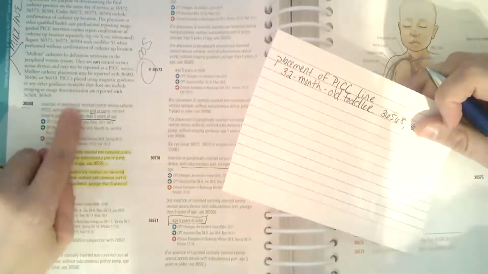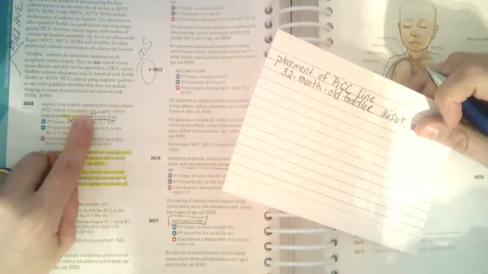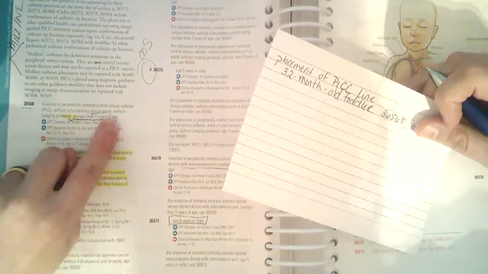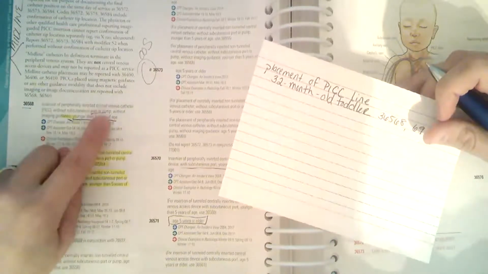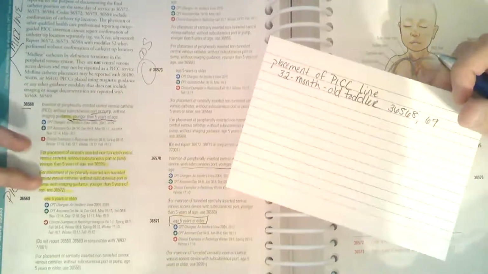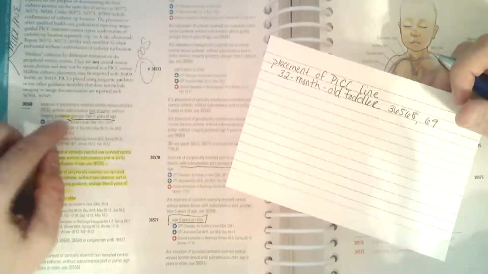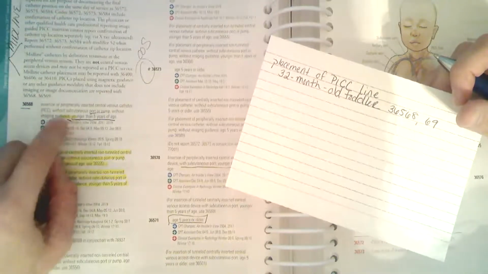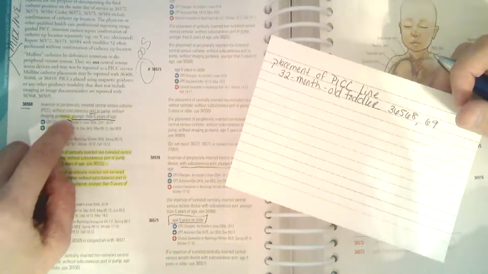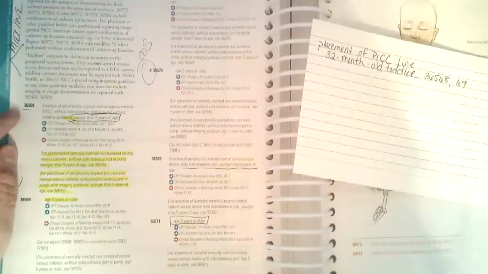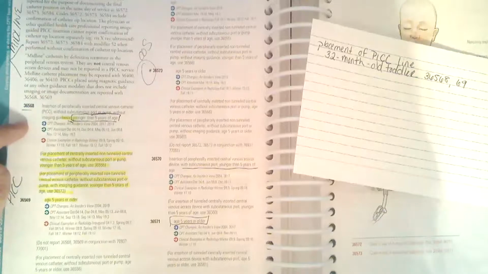And it says insertion of a PICC line without port or pump. Remember, we don't have any information about that. So we would say it's without a port or pump because it's not been mentioned in the documentation. Without imaging guidance, again, we don't know anything about imaging guidance, and so we will not say that it has imaging guidance. And then after the semicolon here, it says younger than 5 years of age. So we know that these codes are dependent on age, okay?